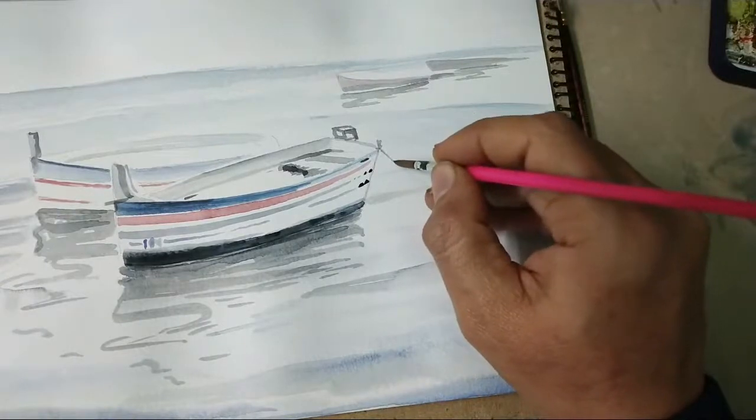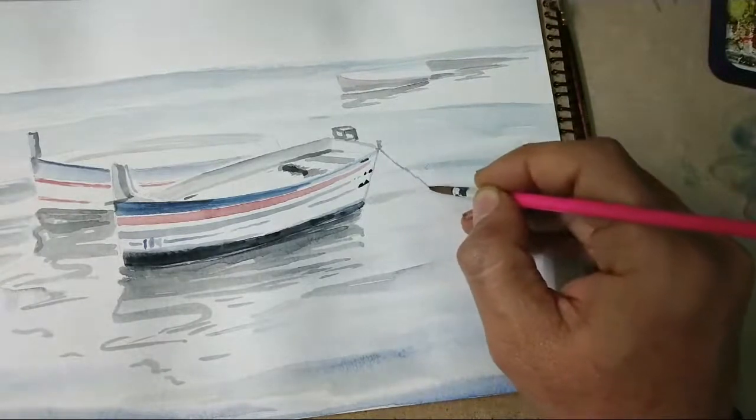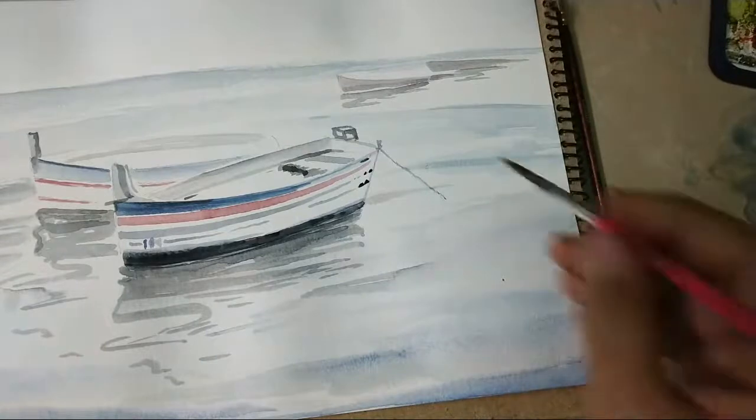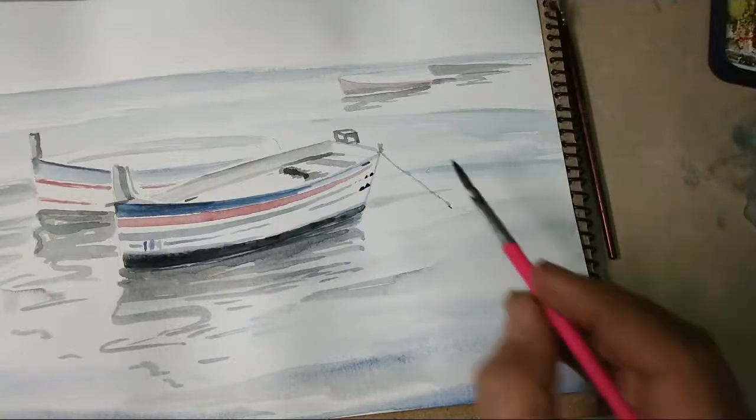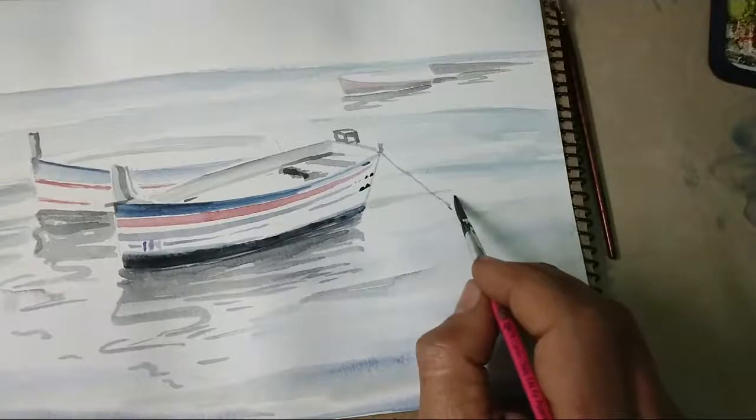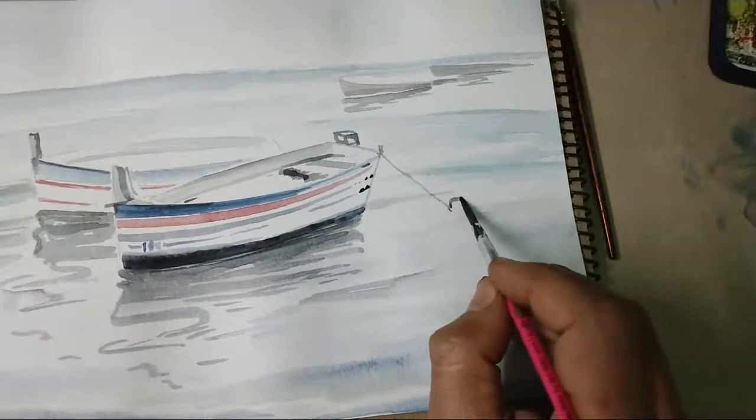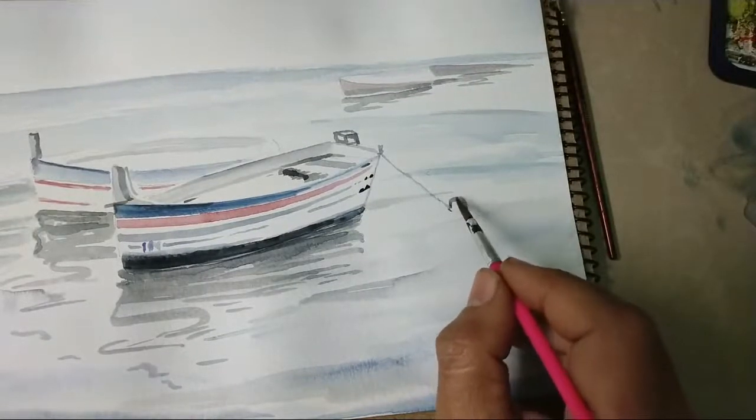This is a type of rope which is going in the water, and there is a water buoy. A water buoy is an object which holds the boat in the water. So this is floating in the water.